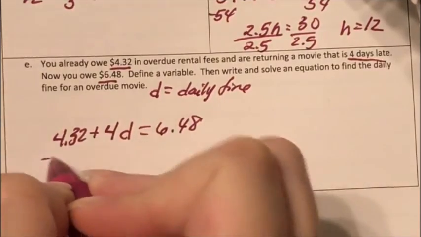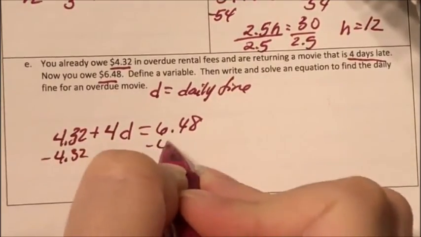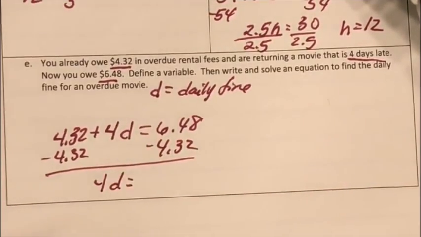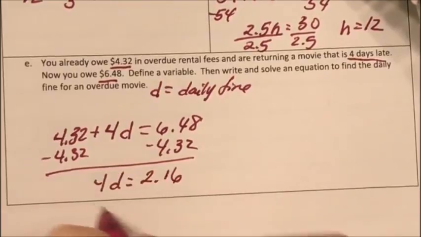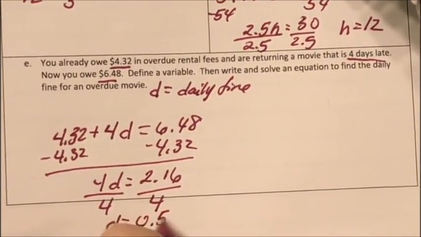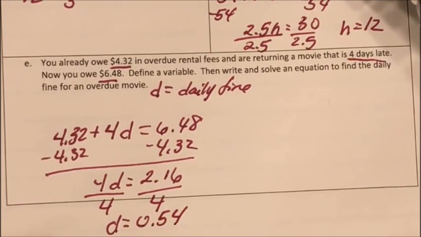Okay, now I want to subtract $4.32 from both sides. I'm left with 4D equals $2.16. Then I divide both sides by 4. So D equals 0.54. So that tells me the daily fine is 54 cents. And that is the end of lesson 3.